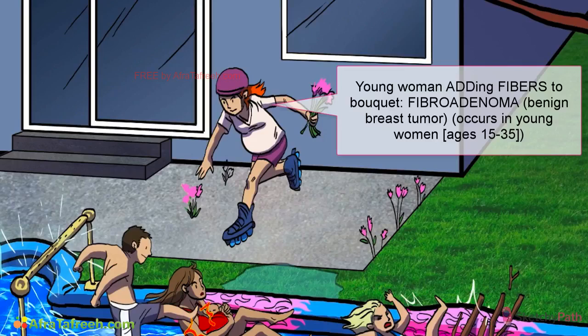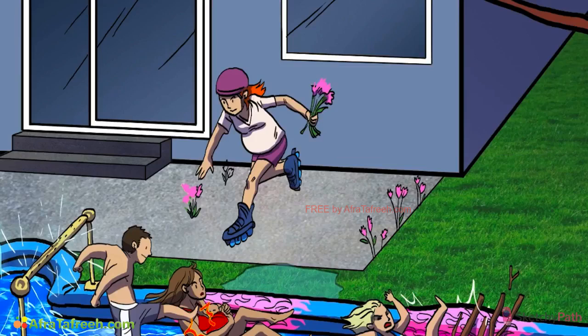Much like this pregnant lady. Rollerblading? Even if this were the early 90s, I'd still not recommend that. See how she's adding fibers to her little bouquet? That's fibroad in... Yeah, kind of fell apart at the end there.